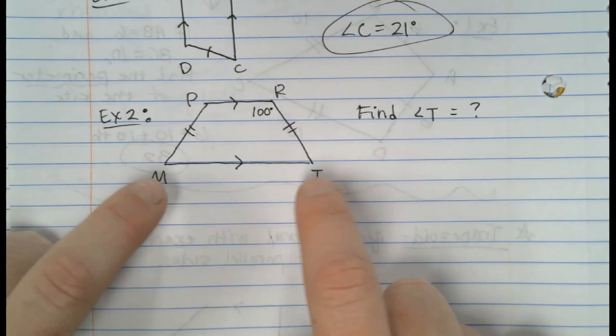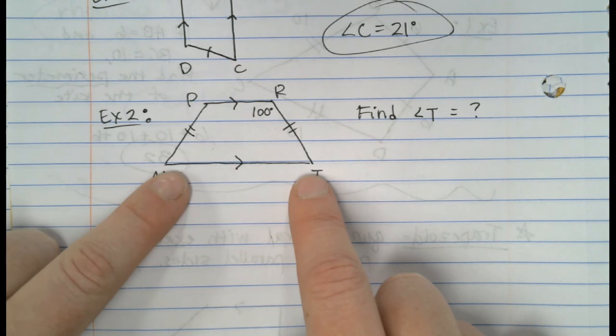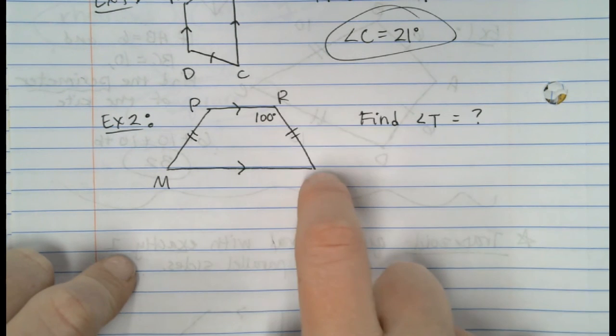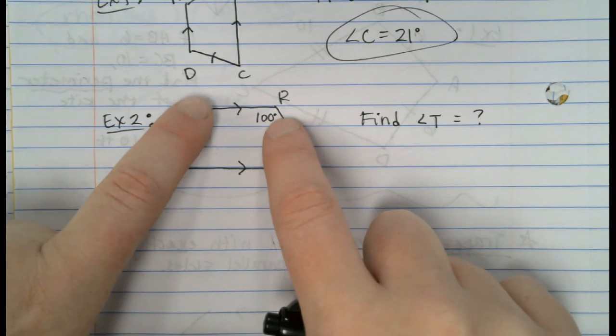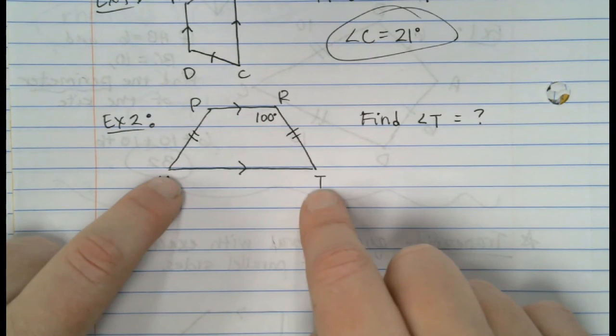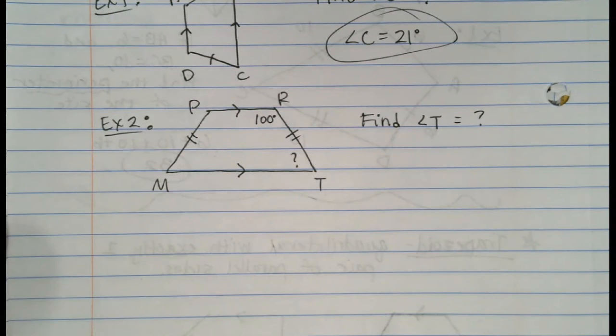Now in this case, I'm asking you to find this one. So I do not know what M is. Are these going to be equal? Not necessarily. Okay? The top two are equal. The bottom two are equal. The question is, how are we going to find this one? It is not necessarily 100 degrees.